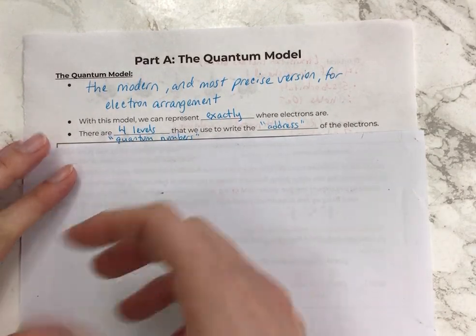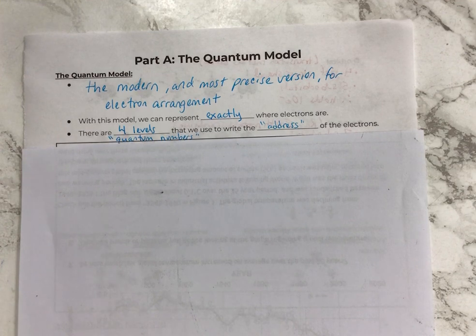The quantum model is our modern and most precise version for electron arrangement. By the time you're getting here, you've already seen maybe the Bohr model, and you've seen the plum pudding model, all of that. And as we've learned more and more, this is our most accurate, precise version of exactly where we can find these electrons based on probability.